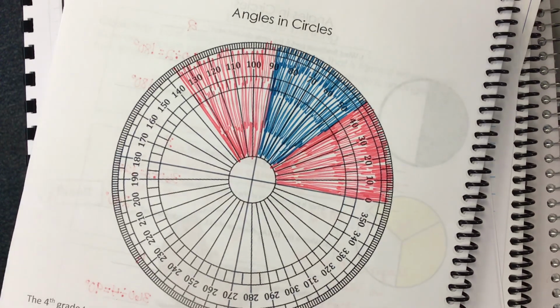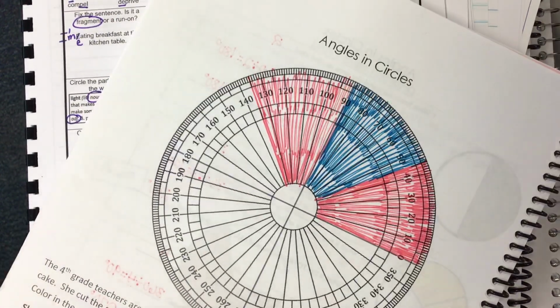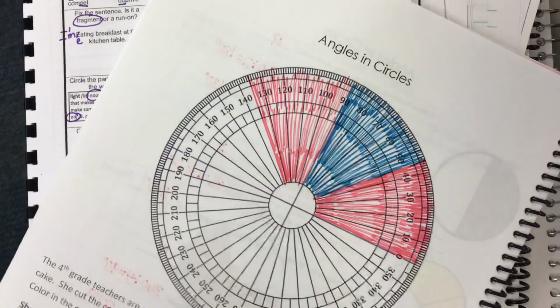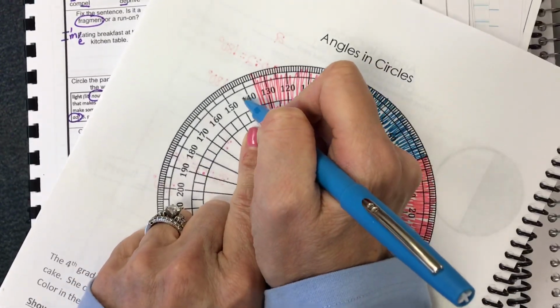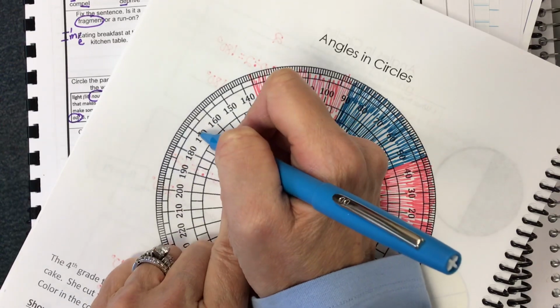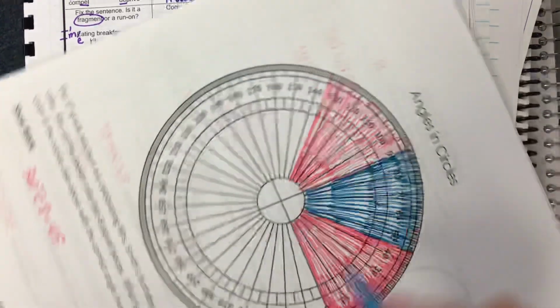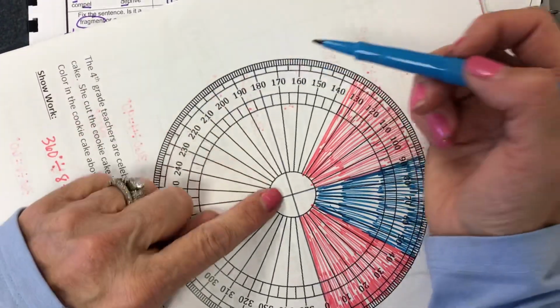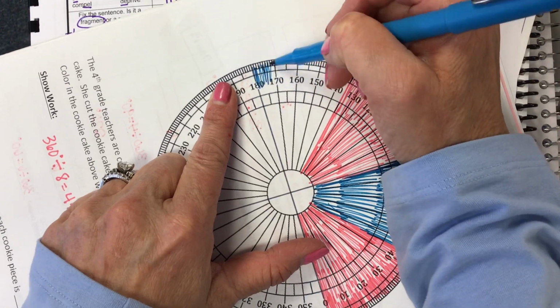Okay, I'm going to color in my next one. Where will it take me to? What number will it take me to? My 4th piece. Well, you only have to count 45. So here's 5, 15, 25, 35, 45. But wait a minute, that shouldn't be right. Oh yeah, 180. I'm sorry, I was thinking it should be 190. It should be 180. That's right.